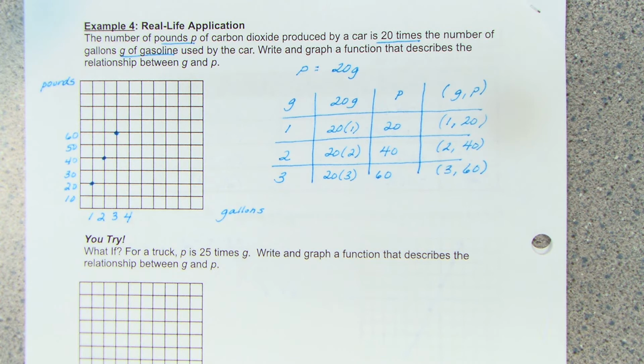So just looking at that, is that a proportional relationship? Is that a line that goes through 0?